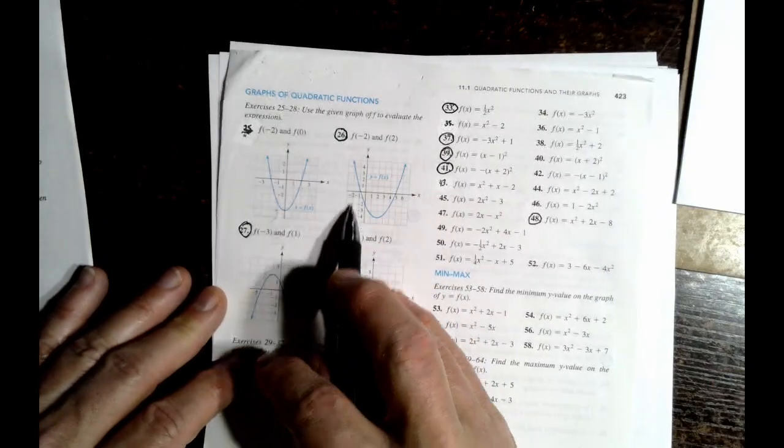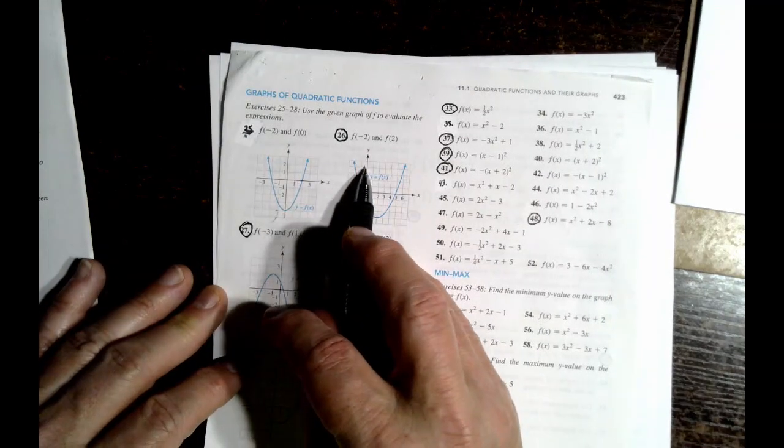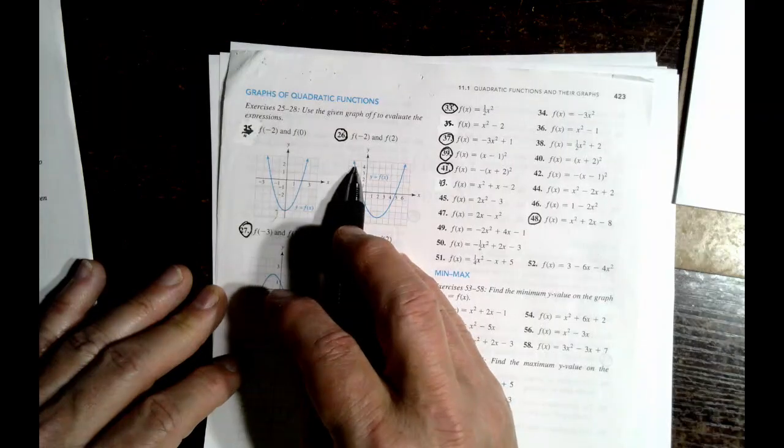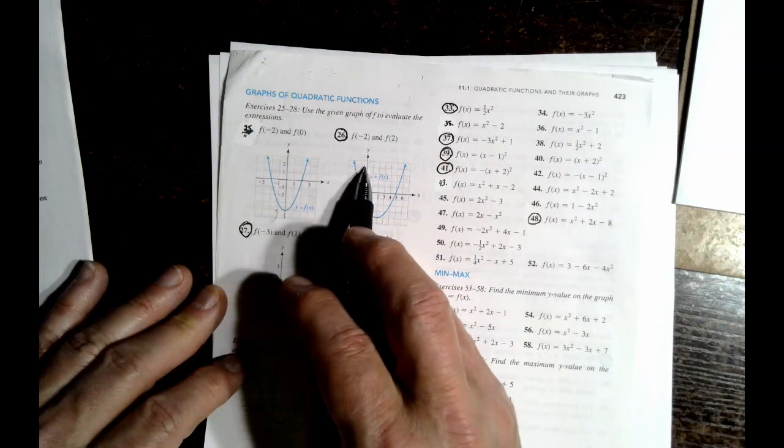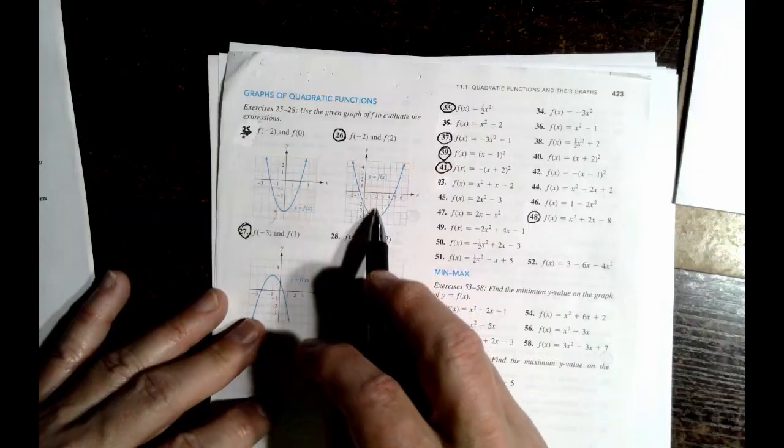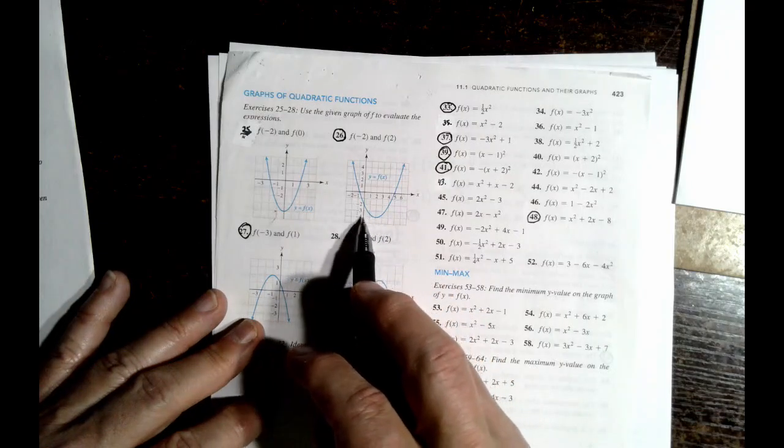So let's do a few problems here. 11.1, question number 26. It says, use the given graph to evaluate the expression f of negative 2. So you find out where negative 2 is, and you move up or down until you hit the function. And right there, that's at y equals 4. So f of negative 2 equals 4.